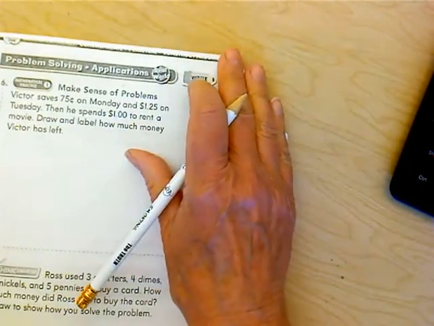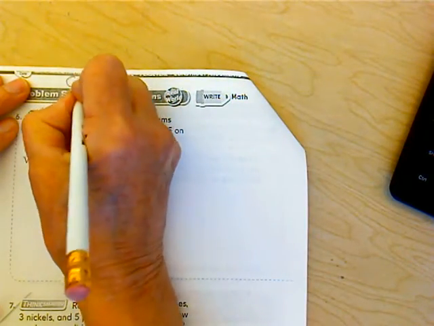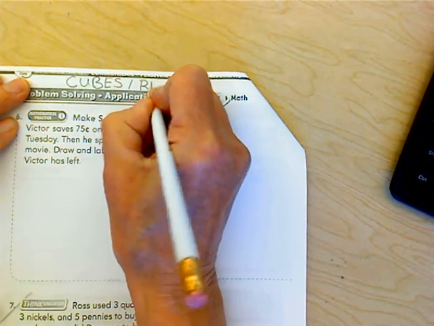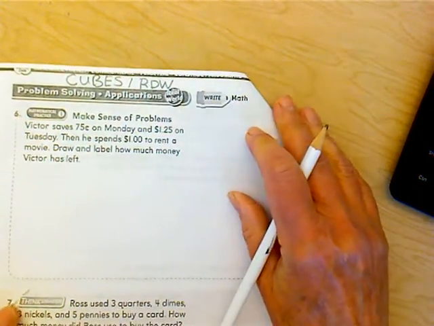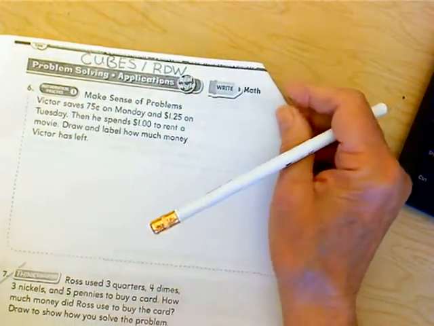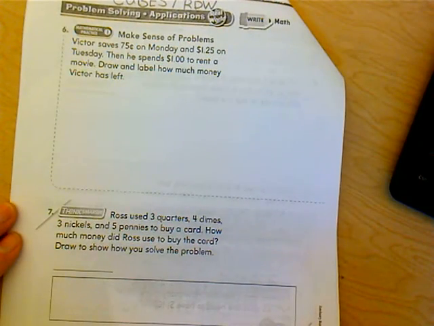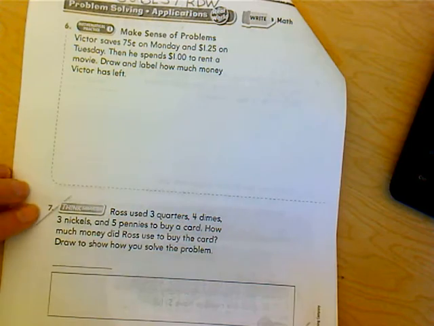Okay, then you're moving on to the page after that. And again, we have more word problems, which you are going to use cubes and read, draw, and write, making sure that you always give me a word answer. All right, and there you go. So you've got problem 6 and problem 7.